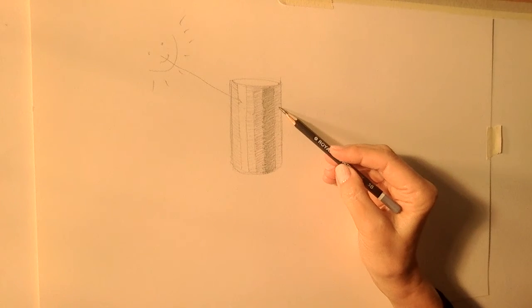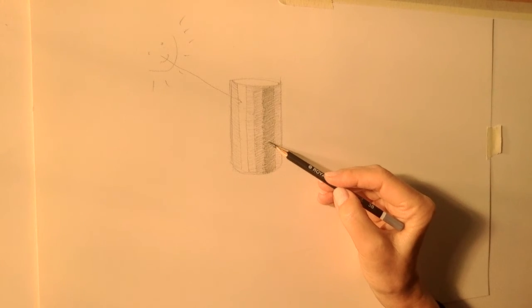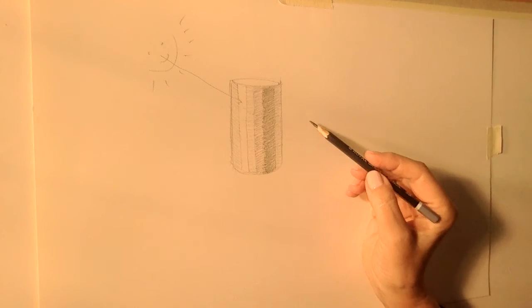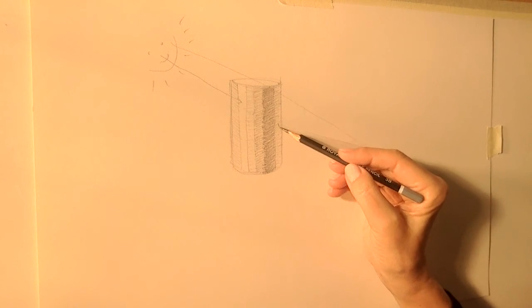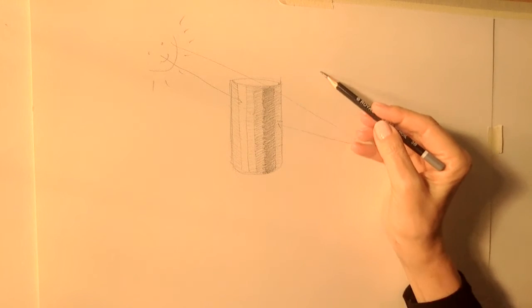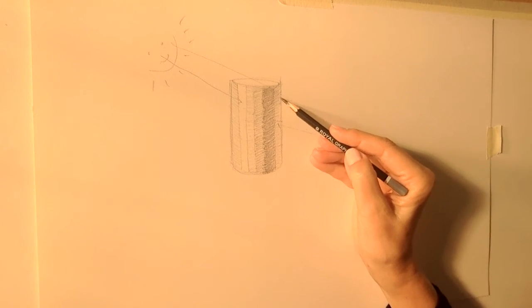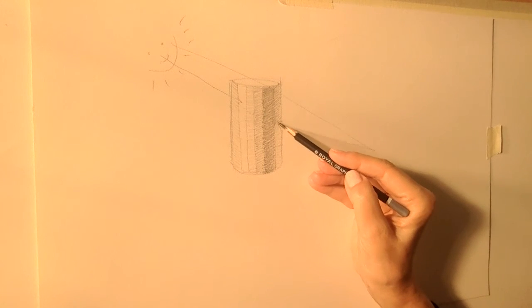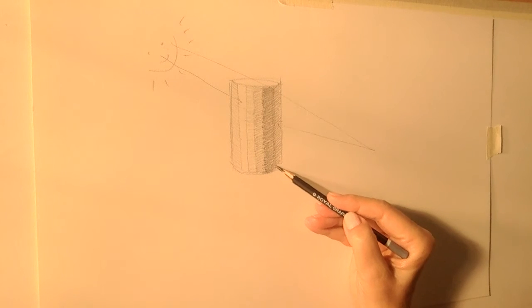And then at the very end of the object, there will be a little bit of a lighter area than the core shadow because of the reflected light. The light bounces back from the surroundings, whatever is here. And this area will be slightly lighter than the core shadow.